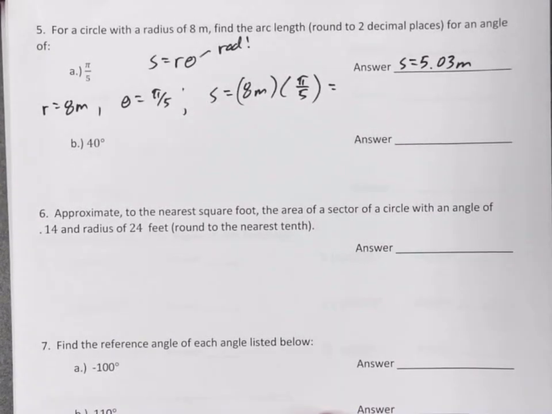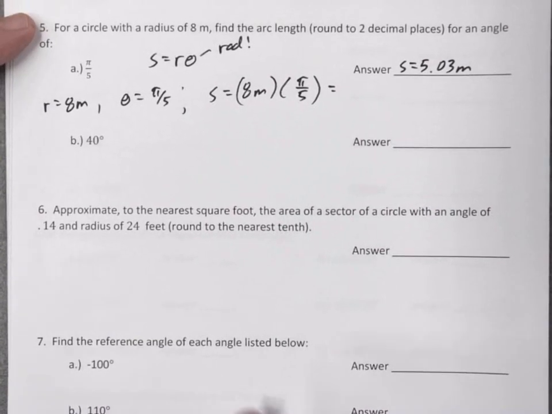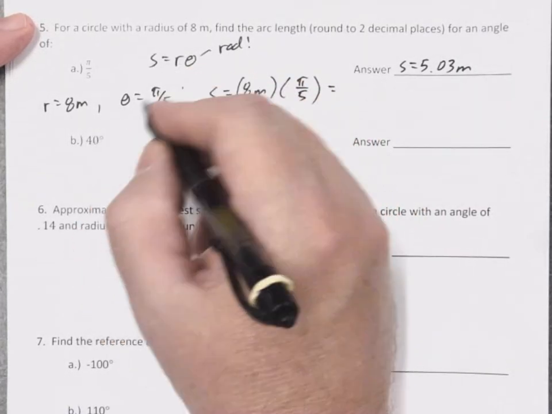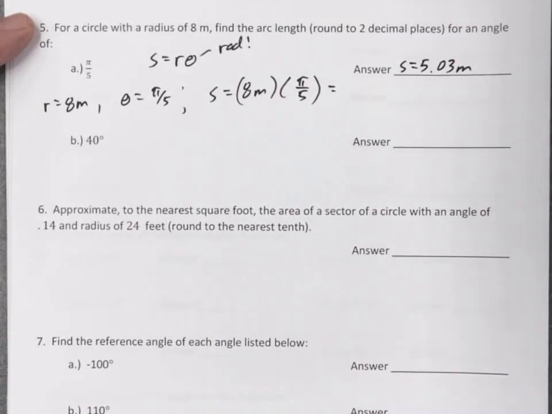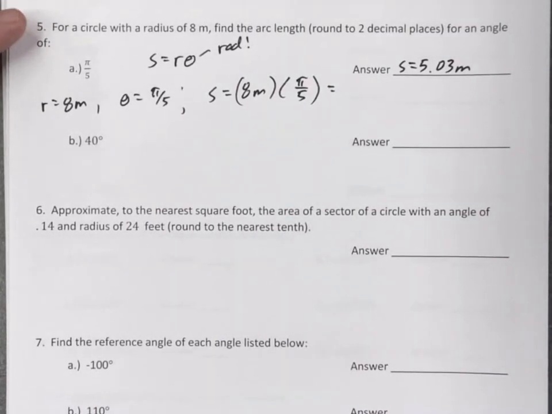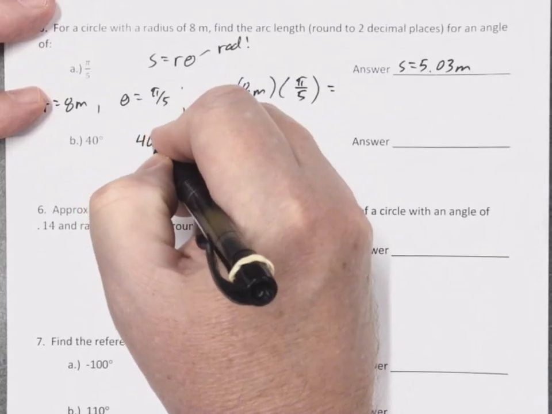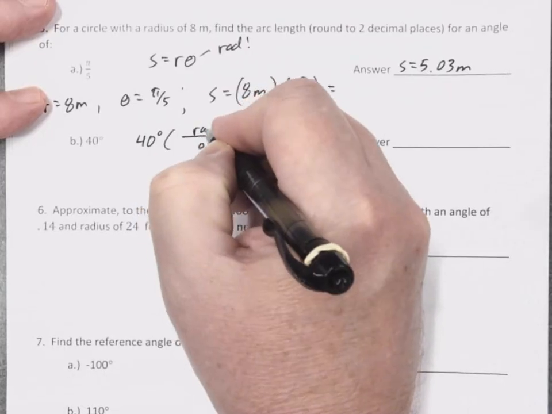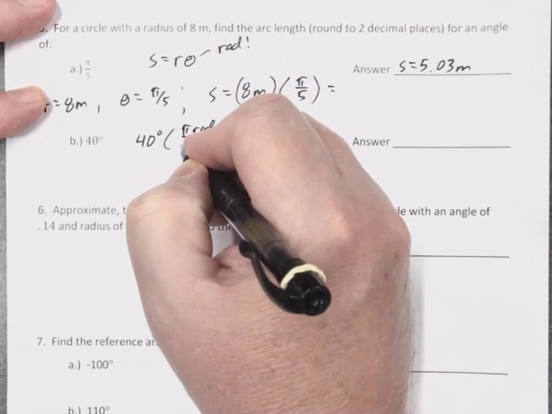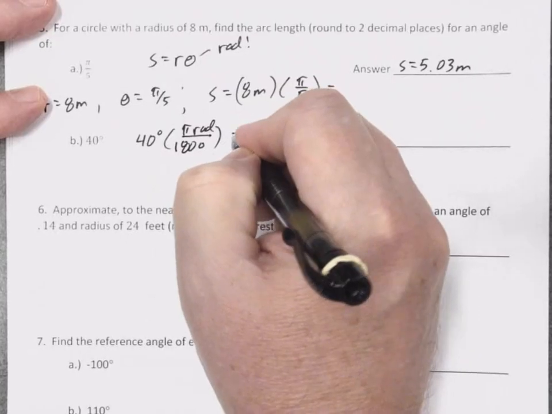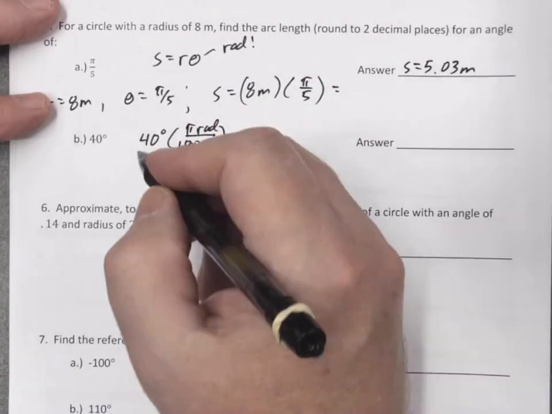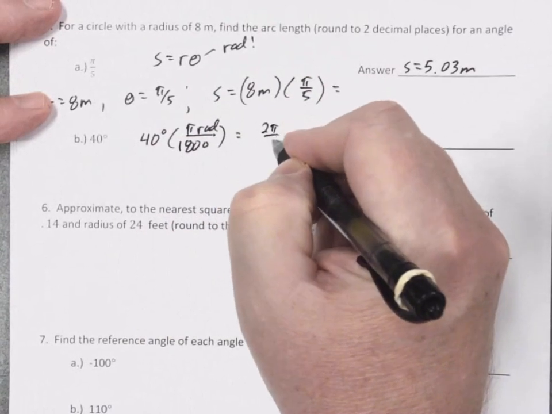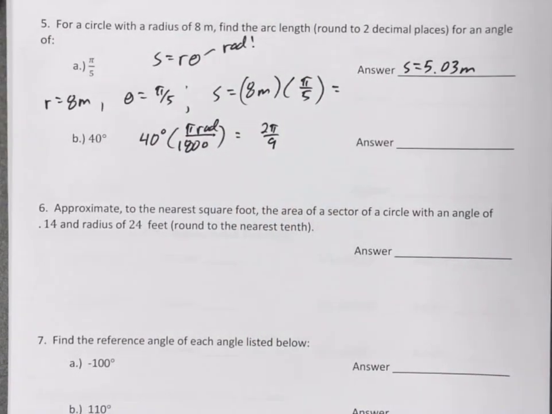Now, same problem except they give us the angle as 40 degrees. Once again, I can't just plug in 40 for my angle because the angle has to be in radians. So what do I do? Well, first thing I do is I need to convert this 40-degree angle into radians. 40 divided by 180 is 4 over 18, which is 2/9. So it's 2 pi over 9 is the angle in radians.